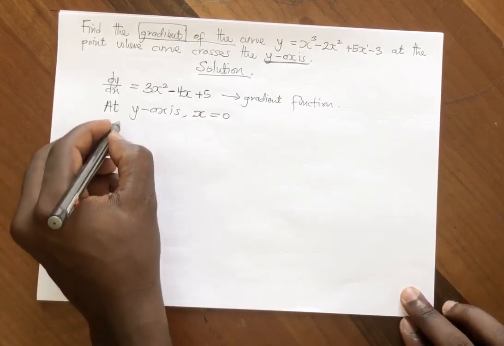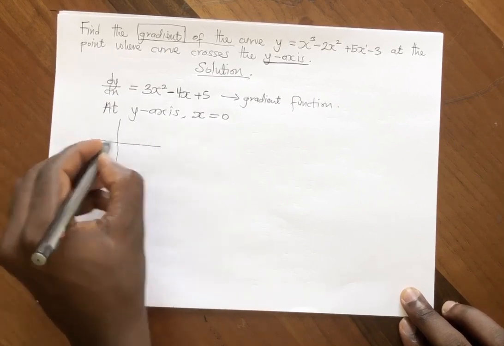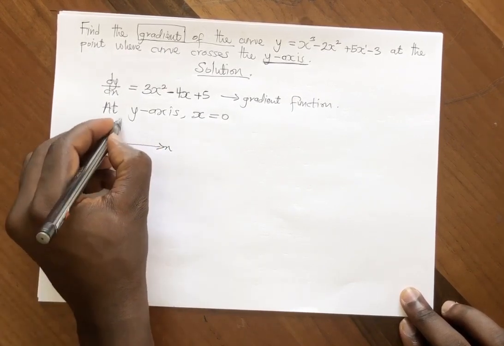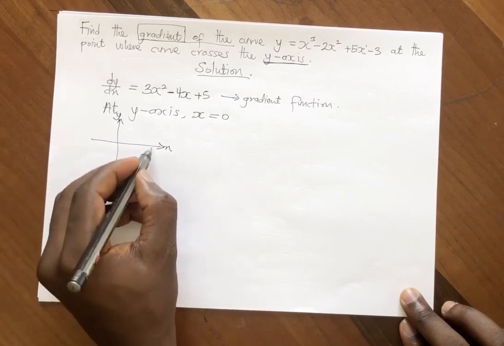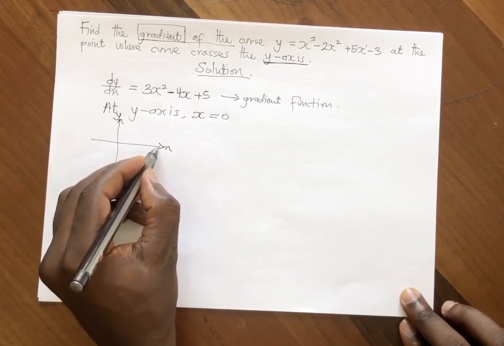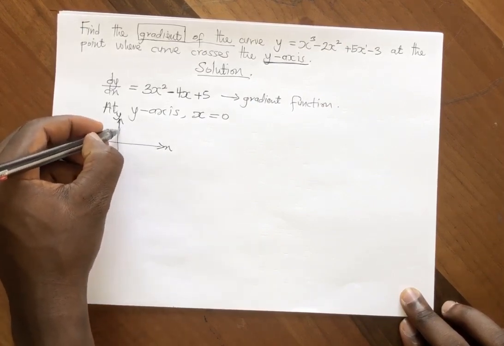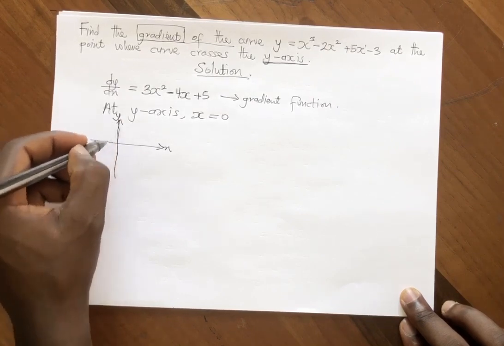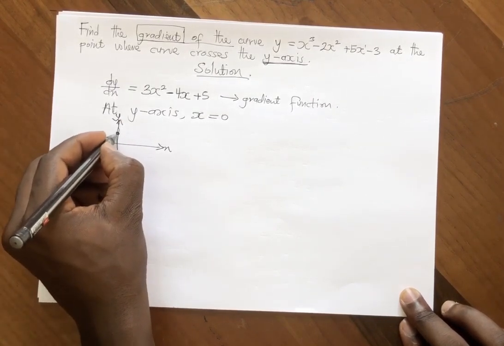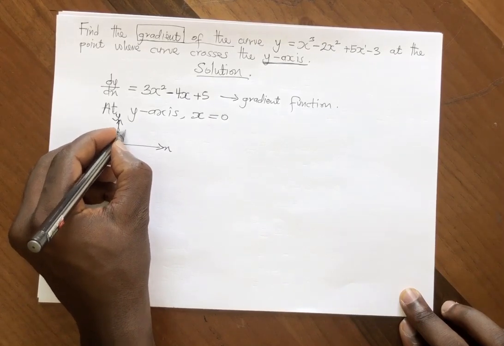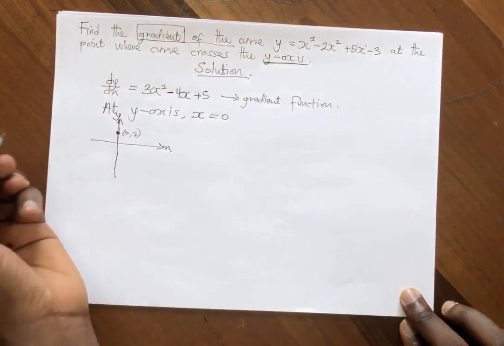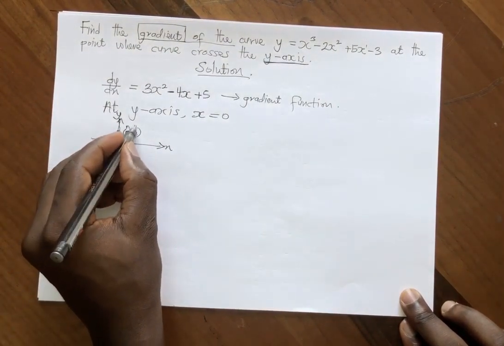So when you draw the xy plane, x and y, all the numbers on this y-axis have their corresponding x values to be 0. For example, if you have a point here, you could call that point (0, 2), okay? So the x value is 0 and the y value is 2, okay?